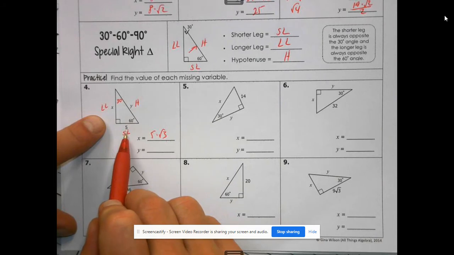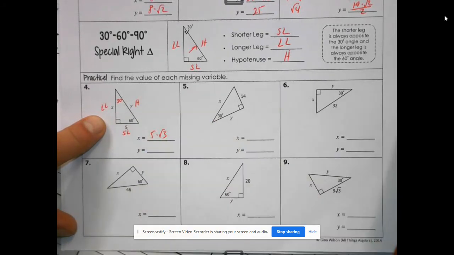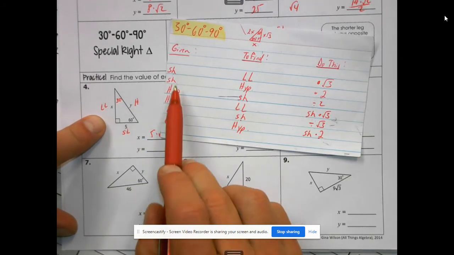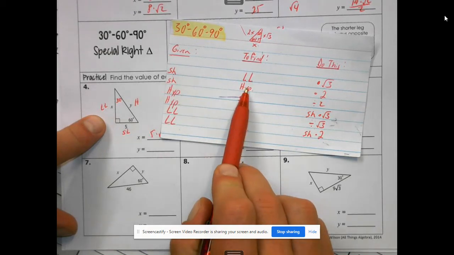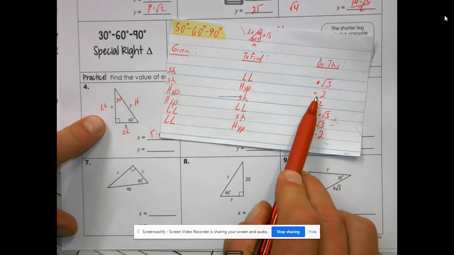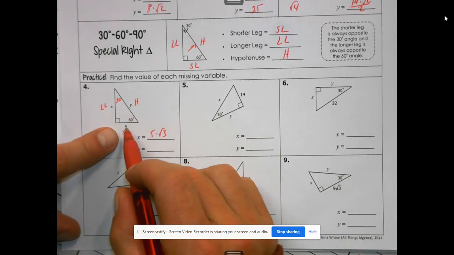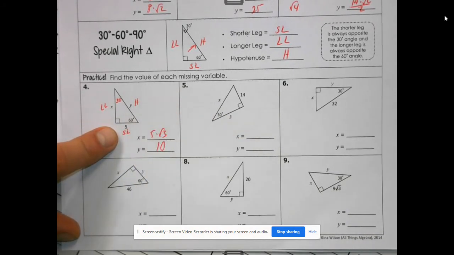Given short leg, how do I find hypotenuse? Given short leg, need hypotenuse, times by 2. Okay, short leg is 5. 5 times 2 is 10. Done.